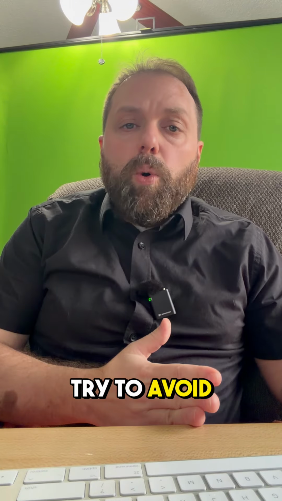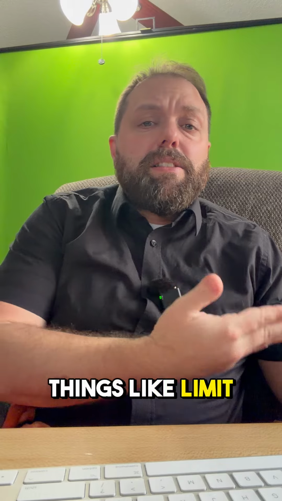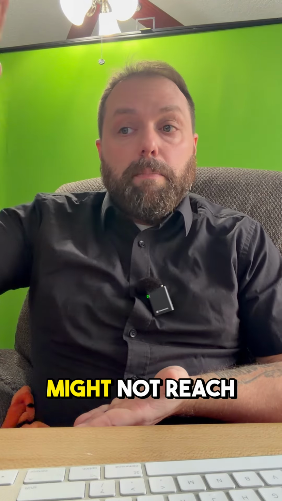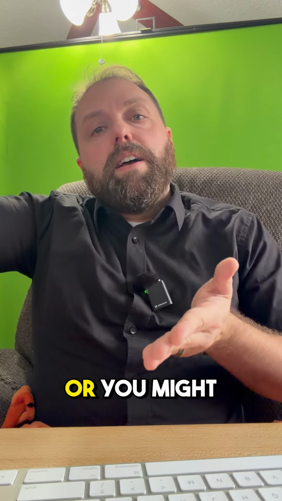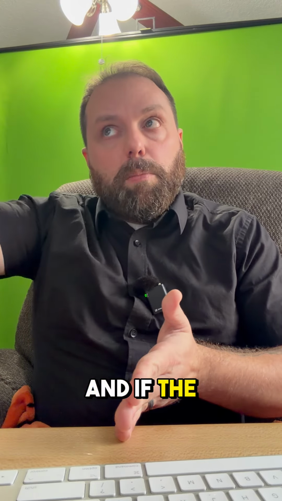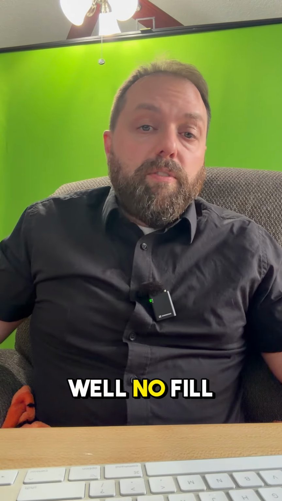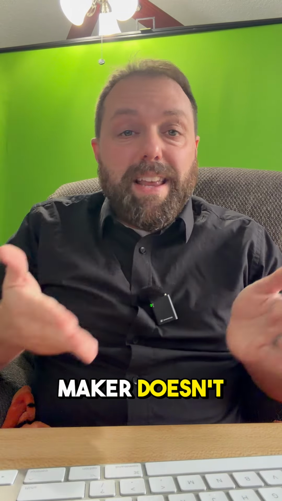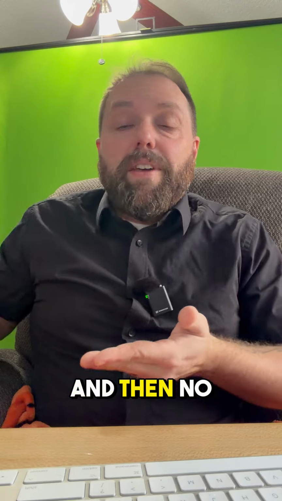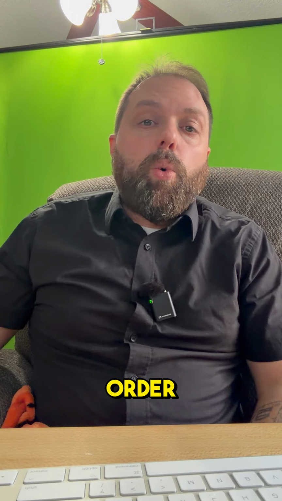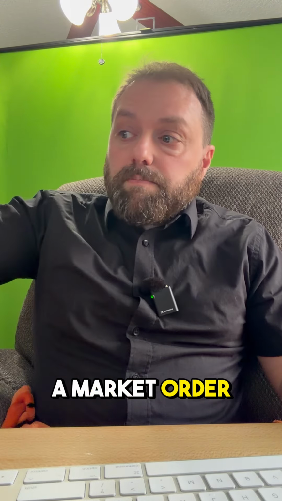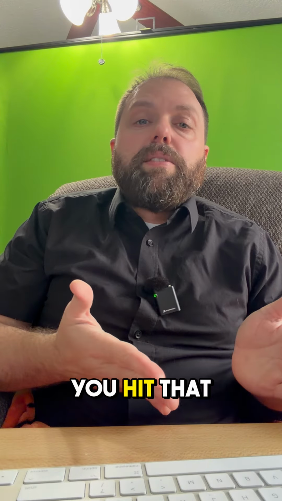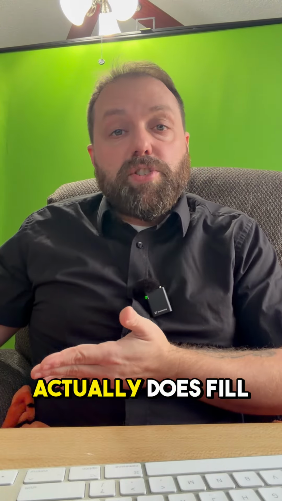So, if you try to avoid slippage, you can use things like limit orders. But if you're using limit orders, you might not get filled. It might not reach that level, or you might say, I would like to get in here, and if the market never reaches it, well, no fill happens. Or it could move so fast that the market maker doesn't get that trade pushed through, and then no trade is executed, even though you did have an order. If you do a market order, it could enter you in, but you might get slipped a little bit from the time you hit that button to submit it to when it actually does fill.